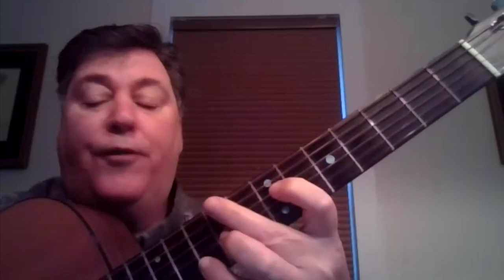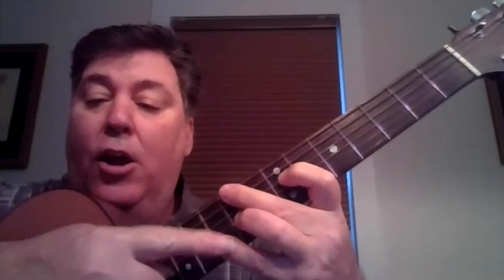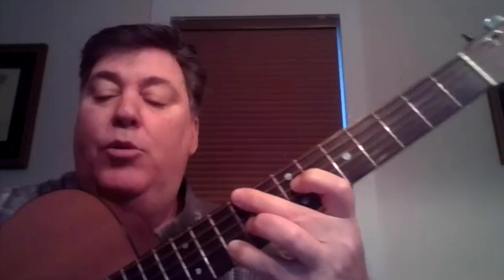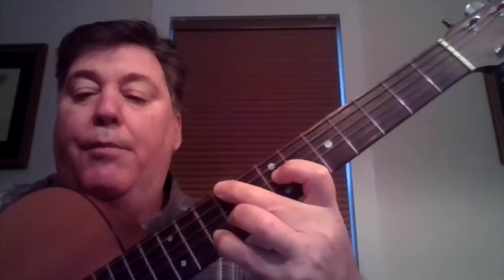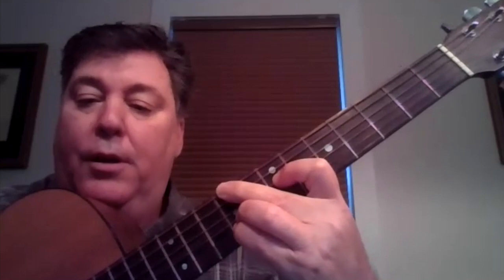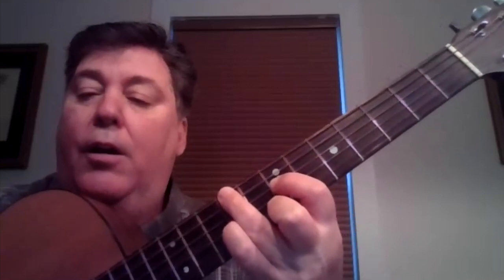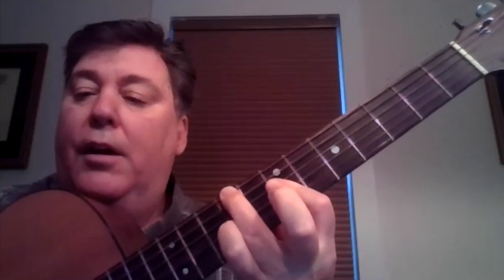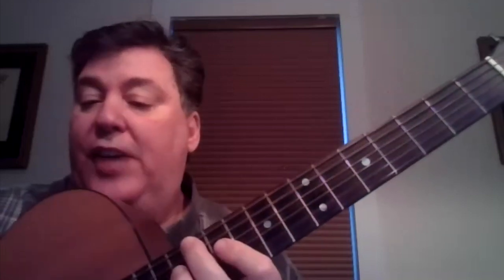Now we're going to go to first inversion. As she said, we're going to start on the C sharp, and the melody line is going to be in the top, and that's going to be the moving line. Major, major 7th, dominant 7th, and 6th.